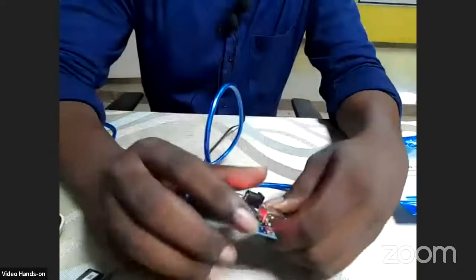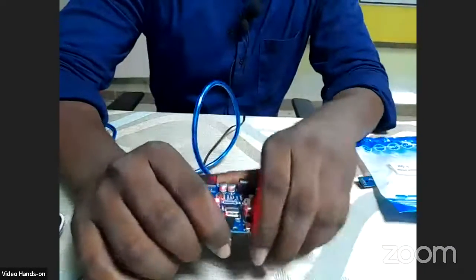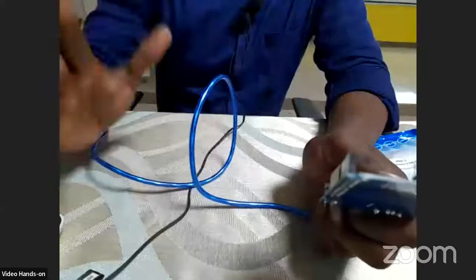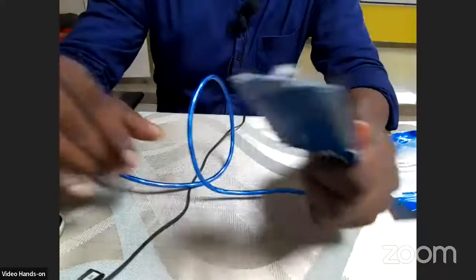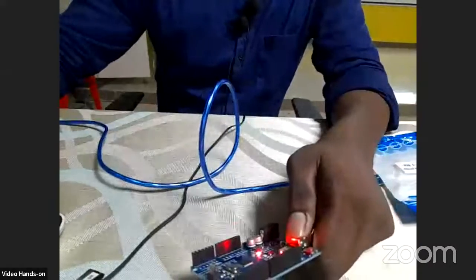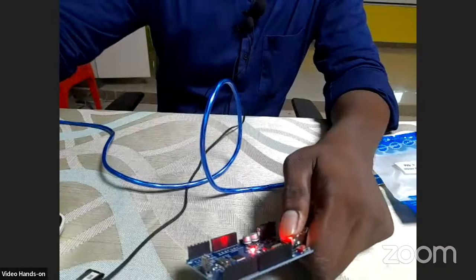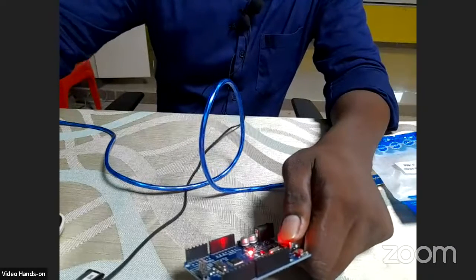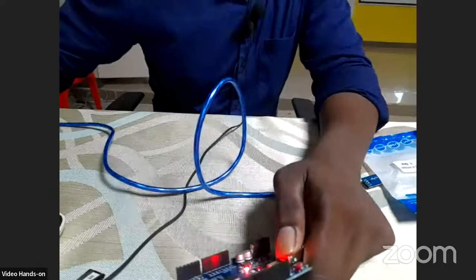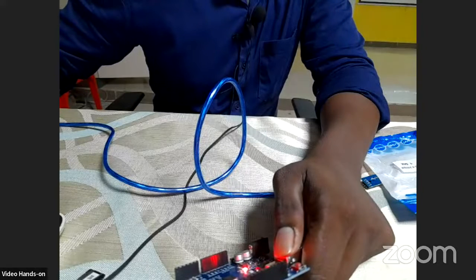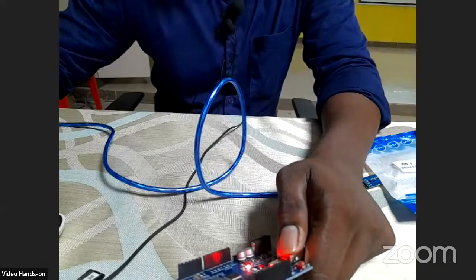How to check Arduino ports? Okay, my Arduino is properly fixed with my system.